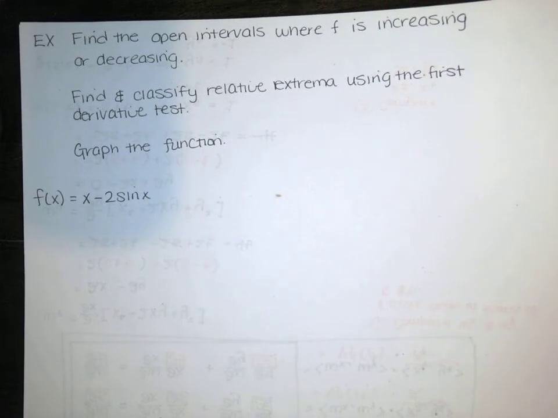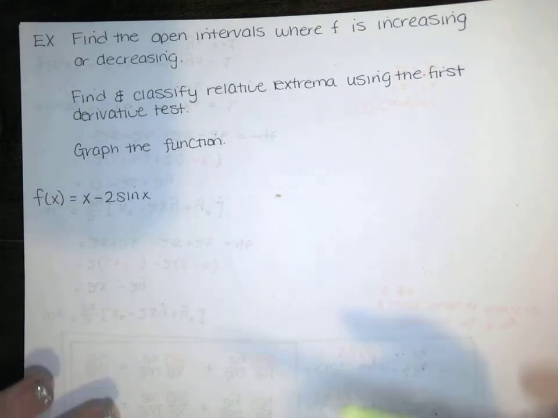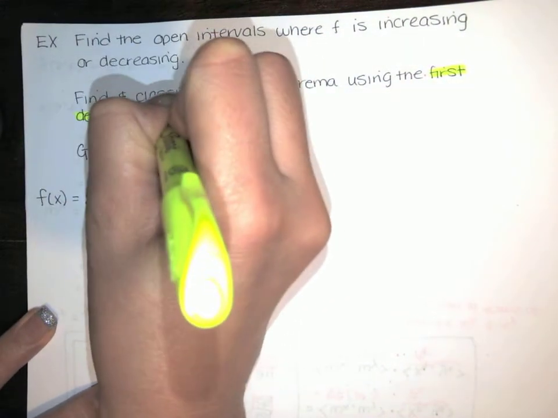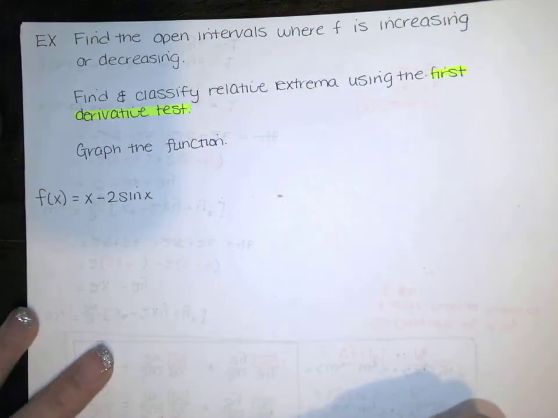Welcome back, guys. In this video we are finding extrema again using the first derivative test. So here's the problem statement.